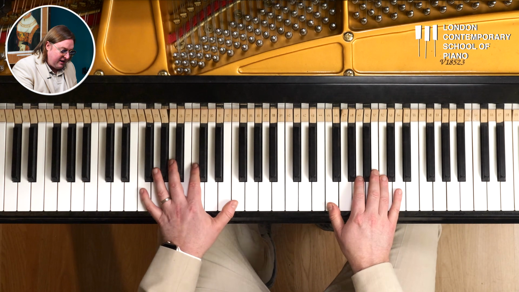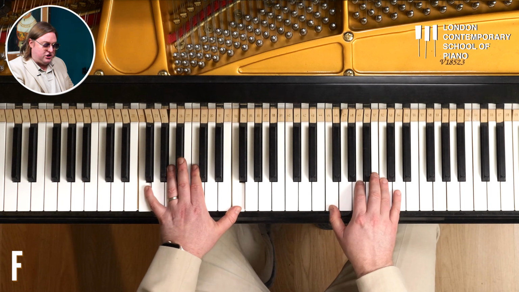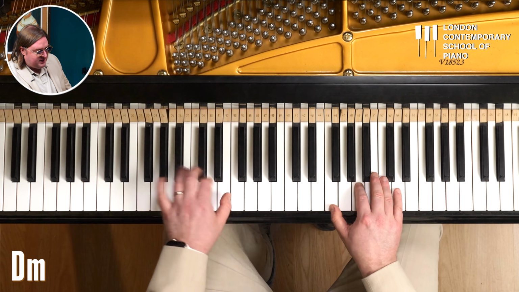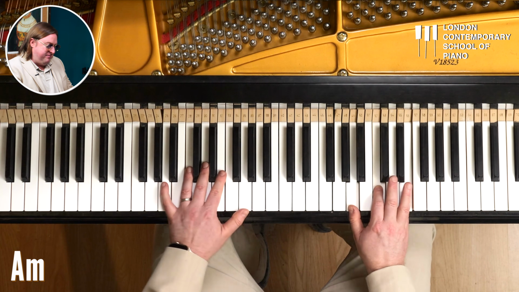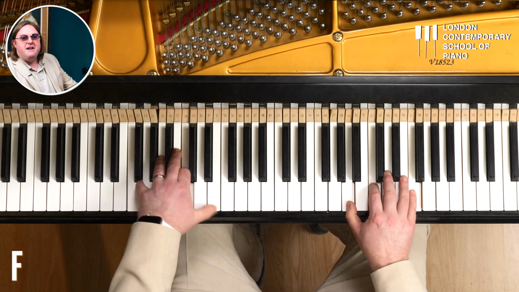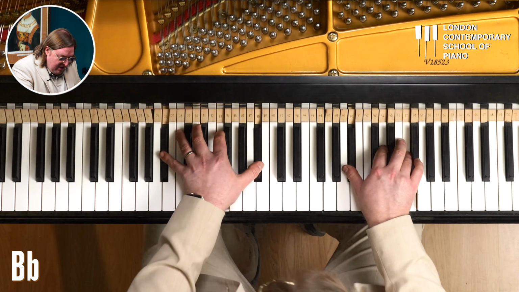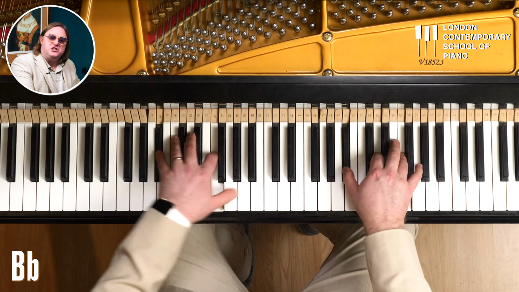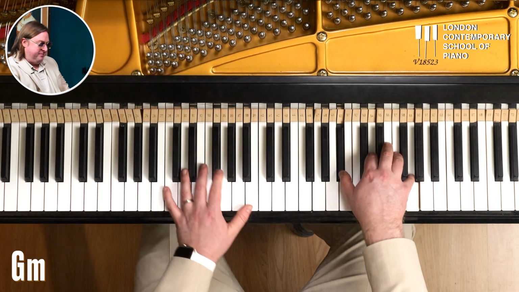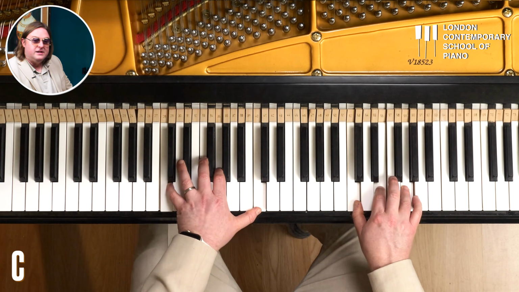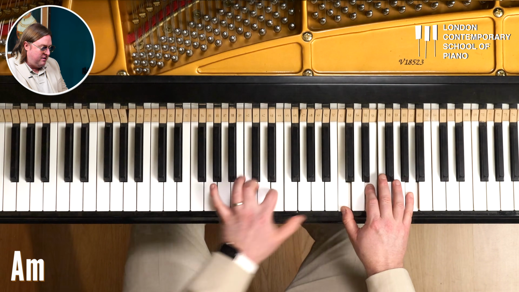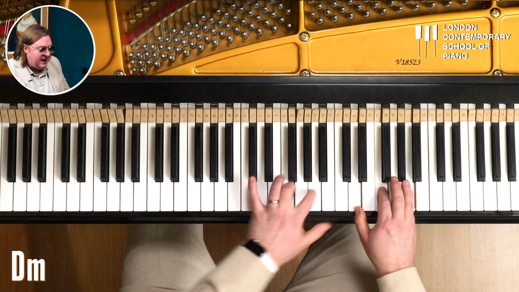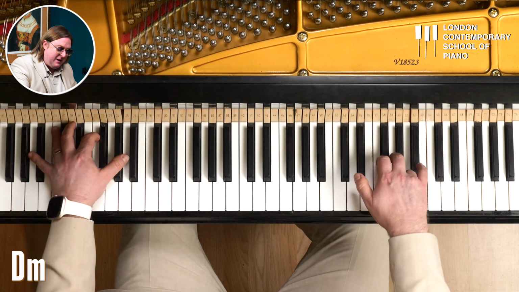And you can do this in different keys. What about F major, D minor, A minor, F major, B flat major, lift the top note, G minor, C major, lift the top note for an A minor, D minor, lift the top note for a B flat major.